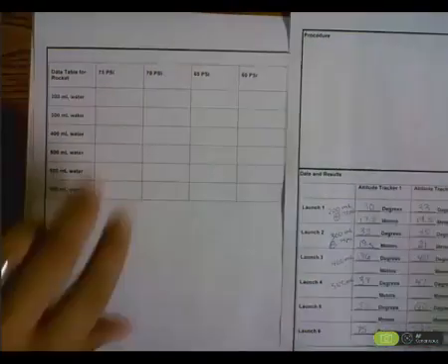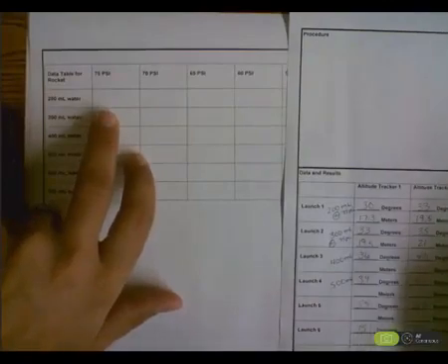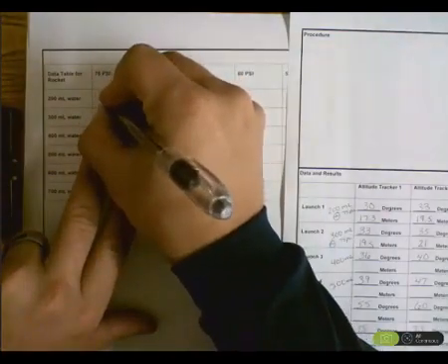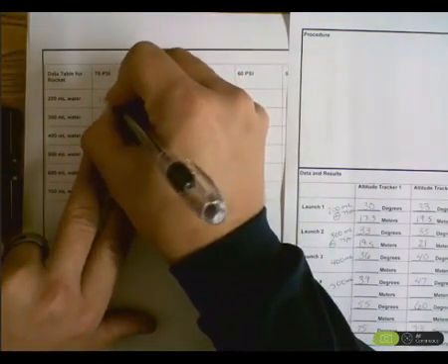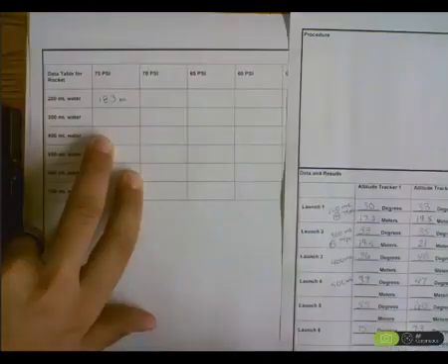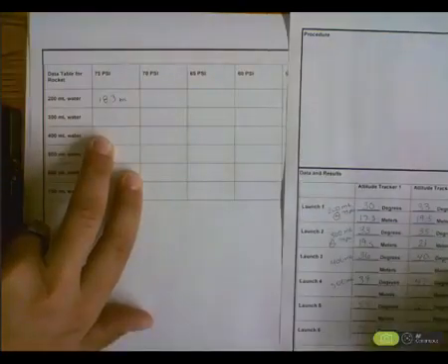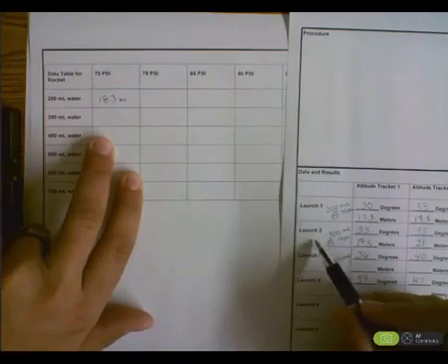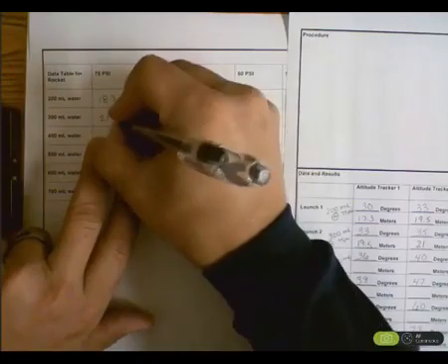I'm going to take that average number of meters right here and put it in my next chart just to make it easier on myself. So 18.3 meters. For my launch number 2, my average was 21 meters.